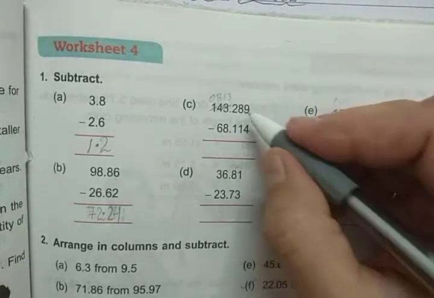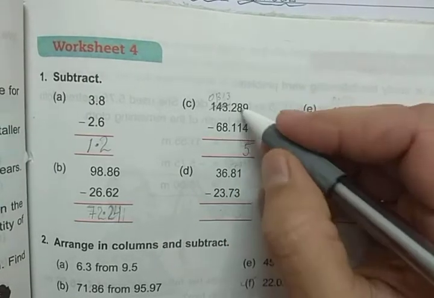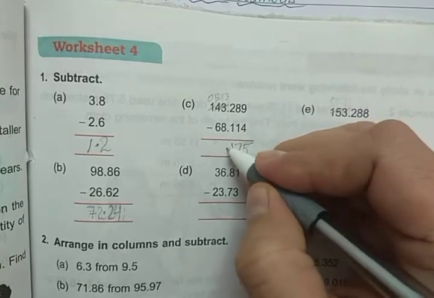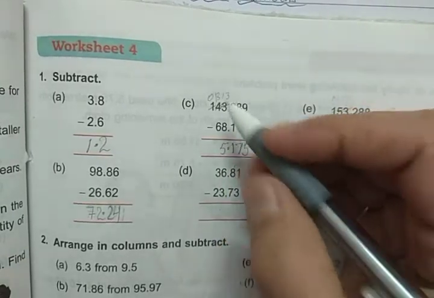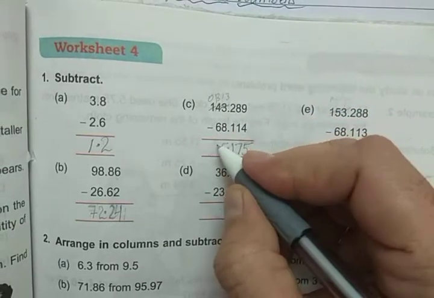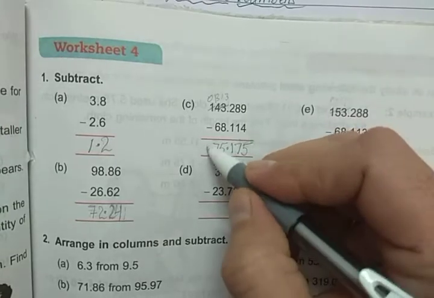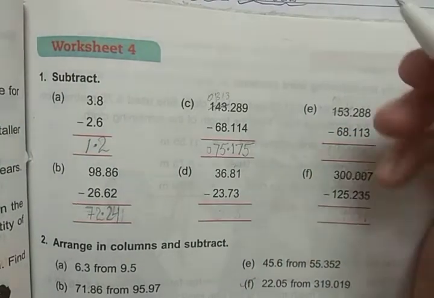Now subtract it. 9 minus 4 is 5. 8 minus 1 is 7. 2 minus 1 is 1. 13 minus 8 is 5. And 13 minus 6 is 7. And this is 0. So this is the answer.